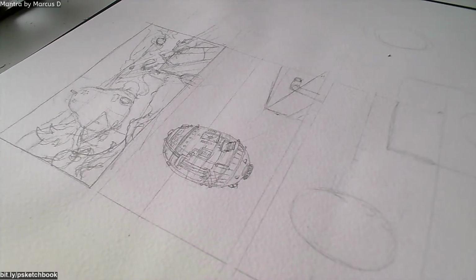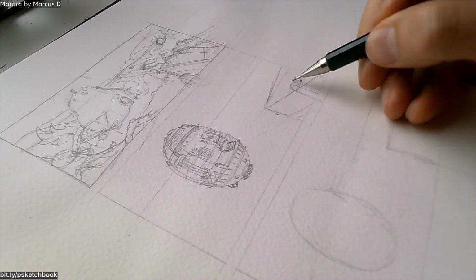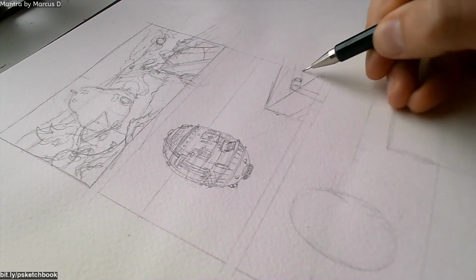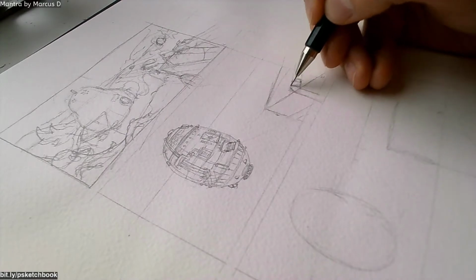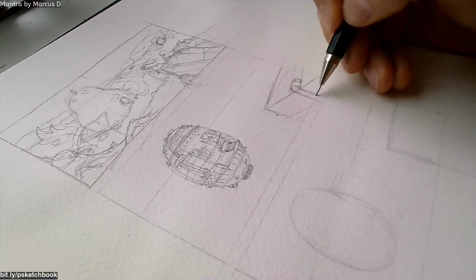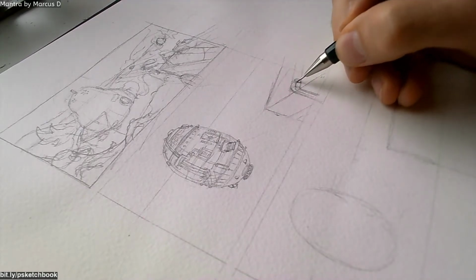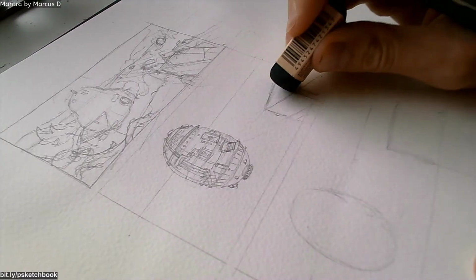Maybe it could be. This composition is a challenge in itself, the one with the close-up. Maybe there's one or two little pipes going up here.